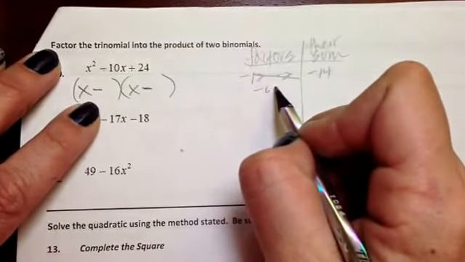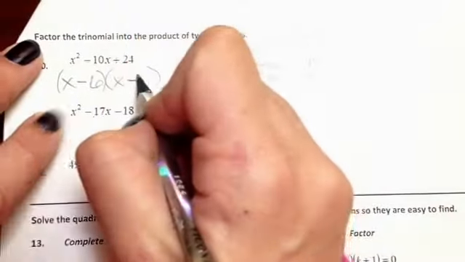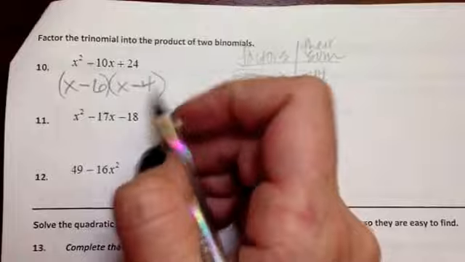6 and 4, negative 6 times negative 4. Their sum would be negative 10. That's it. Minus 6, minus 4. Of course, I'm supposed to make it look easy.